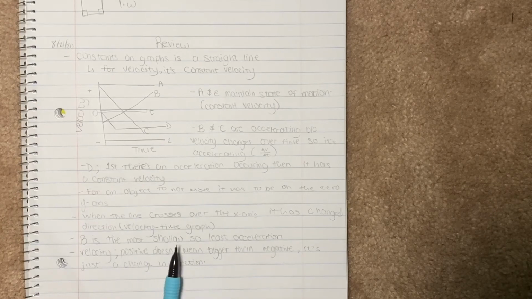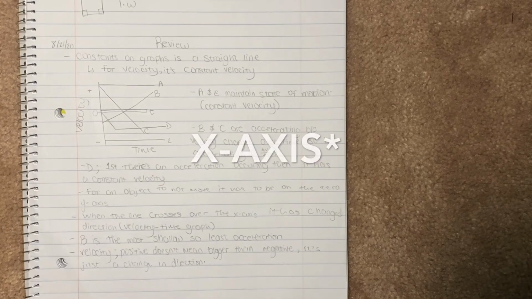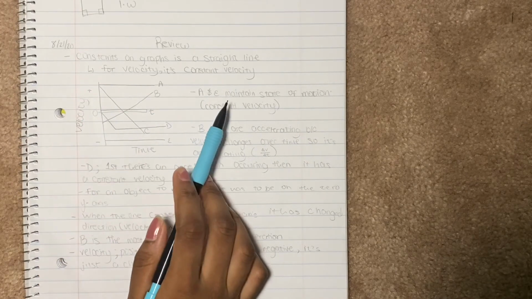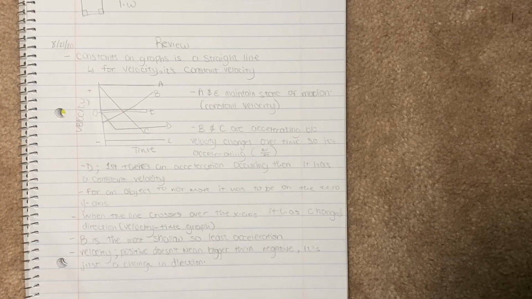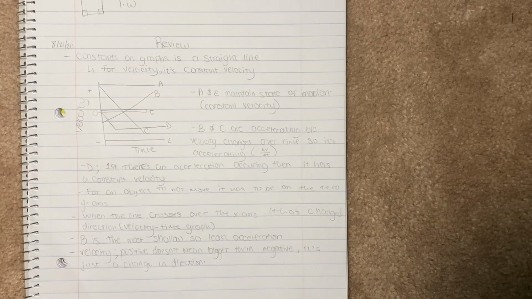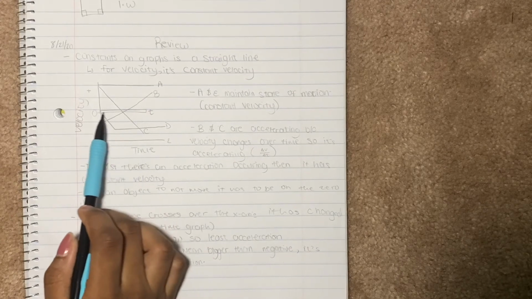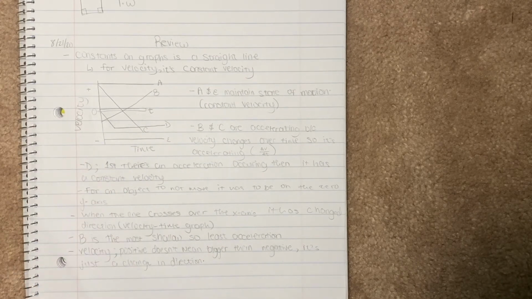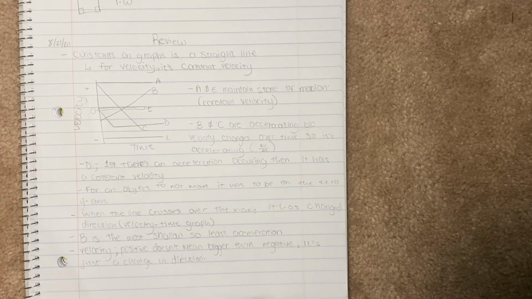For an object to not move, it has to be on the 0 for the y-axis. So you see how these have a constant velocity. That doesn't mean they're not moving, they're just constantly moving at that same velocity. If however it was on this line at 0, that means the object is not moving at all. So it's not at rest or anything, it's literally just not moving.